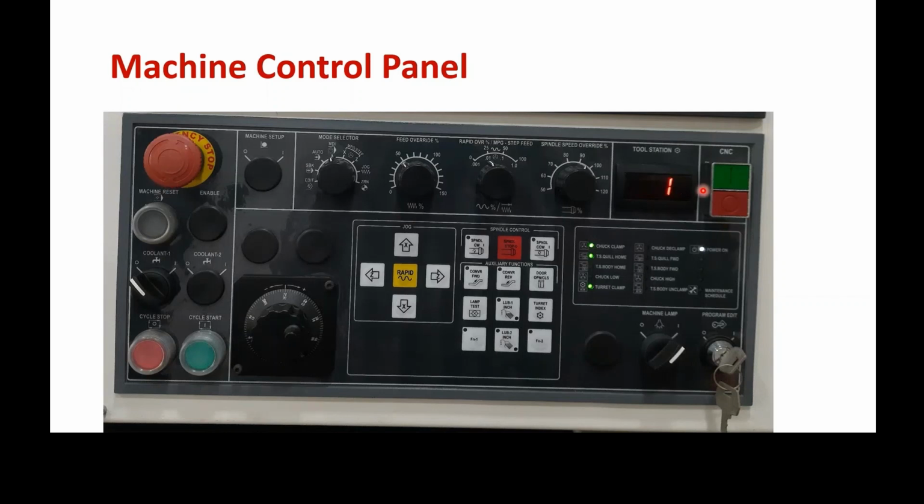If you want to switch on the CNC, you have to press this green button, so that it is powered on. Next, for supplying coolant, if you rotate towards the right, it can supply the coolant. Enable: after pressing emergency stop, if you want to release it, you have to rotate it by 90 degrees and make it enable.